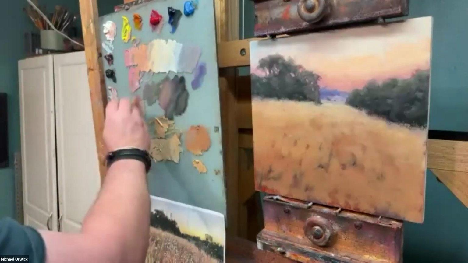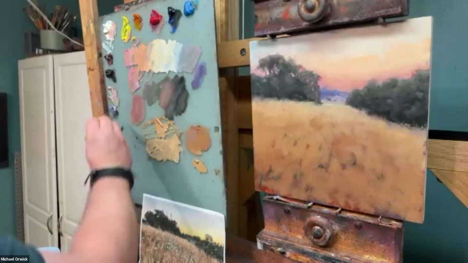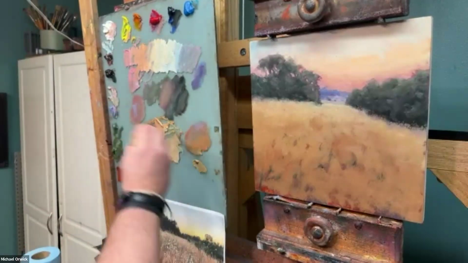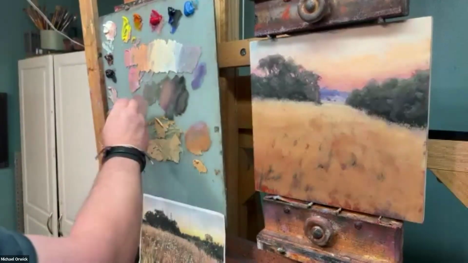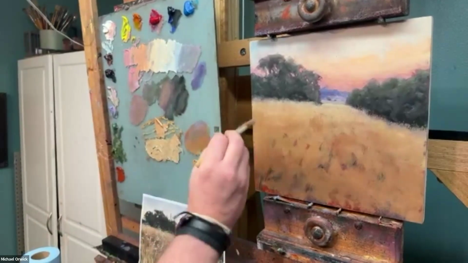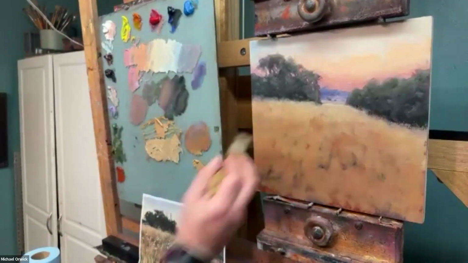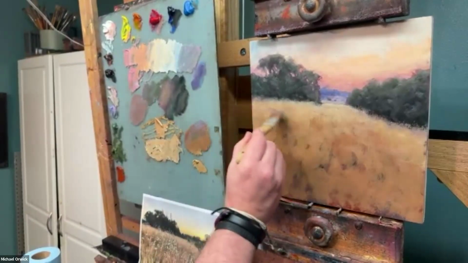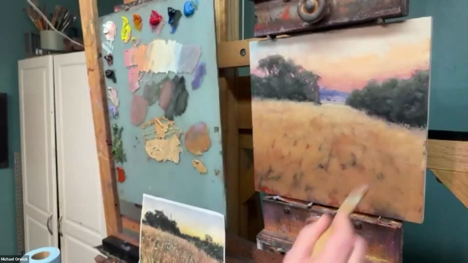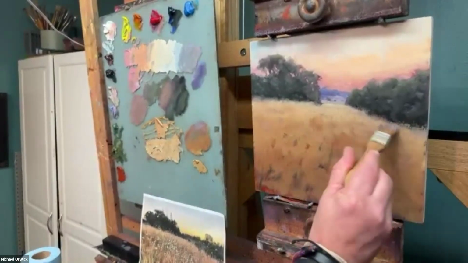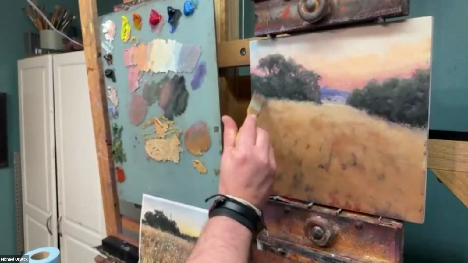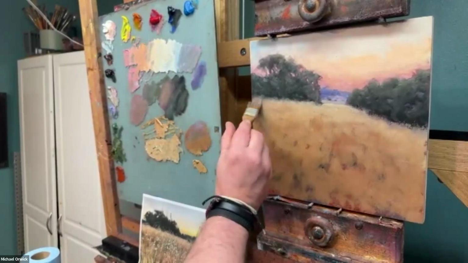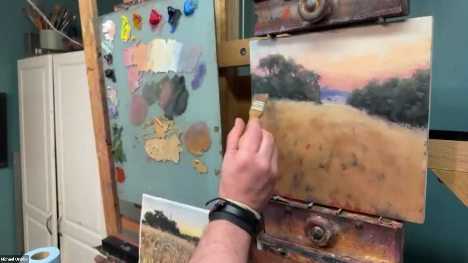Which makes me like this color that we just mixed. So I'm going to make a bigger pile and use it to add some texture, but texture that's not quite so close. You've got to be careful with this brush because it wants to make the same mark over and over and over. So I've got to turn it, lift it, dance with it, if you will.